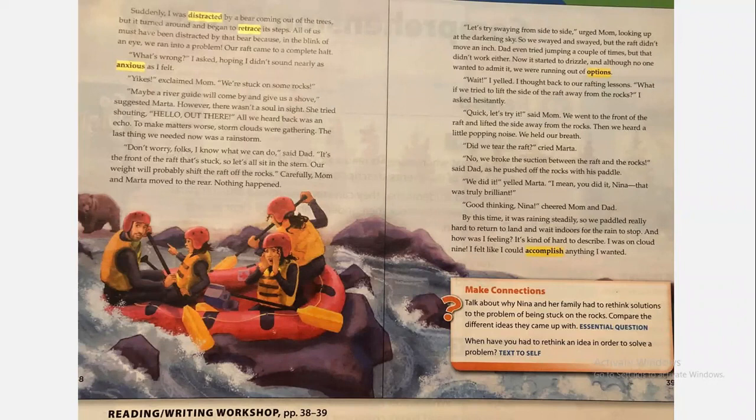Good thinking, Nina, shared Mom and Dad.